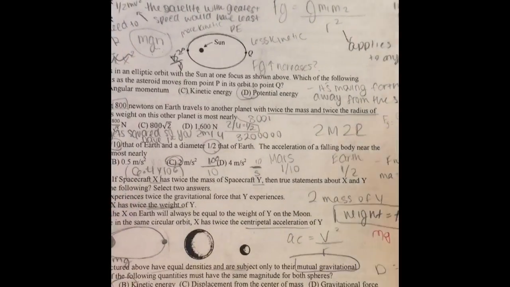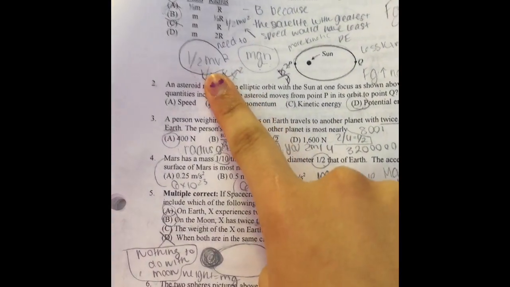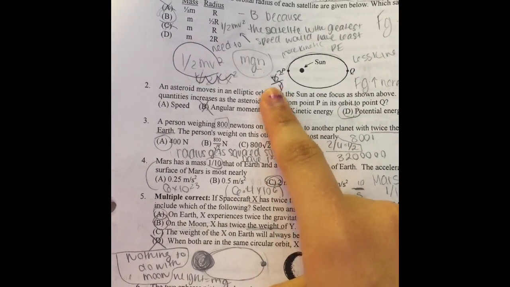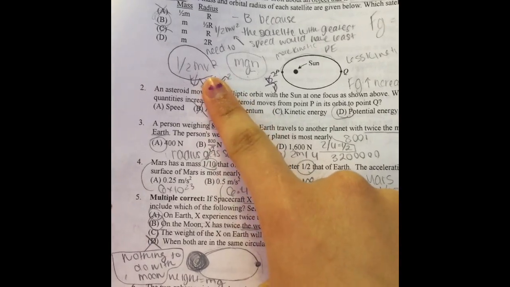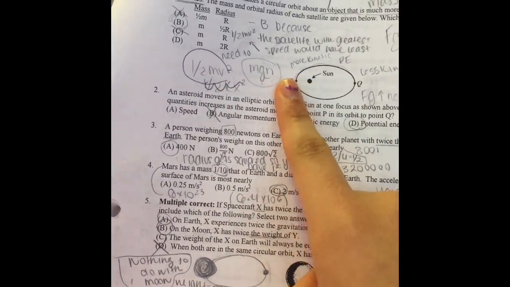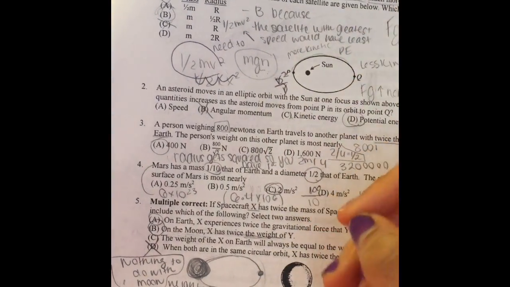So for number 1, it asks us which satellite has the greatest speed, and the one with the greatest speed is going to have the greatest kinetic energy and the least potential energy, because kinetic energy represents motion, and someone who's moving would have a greater speed than someone who's just sitting down on a chair.